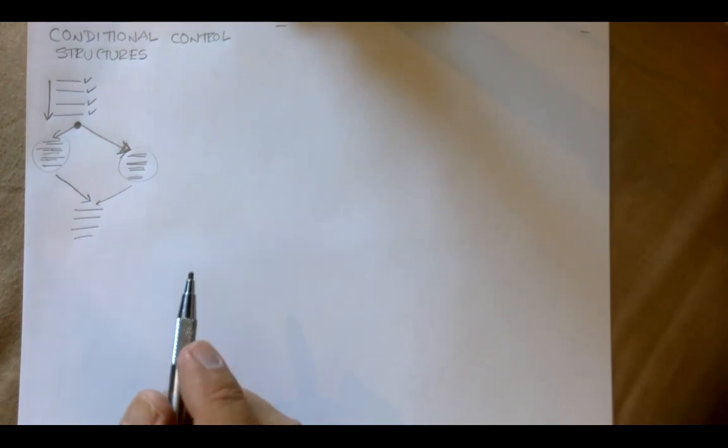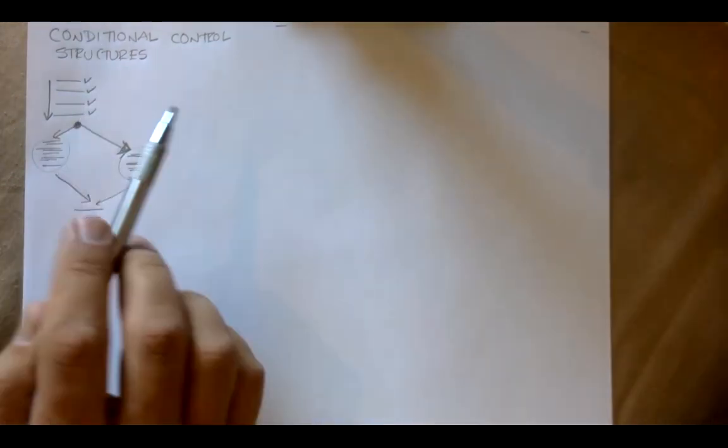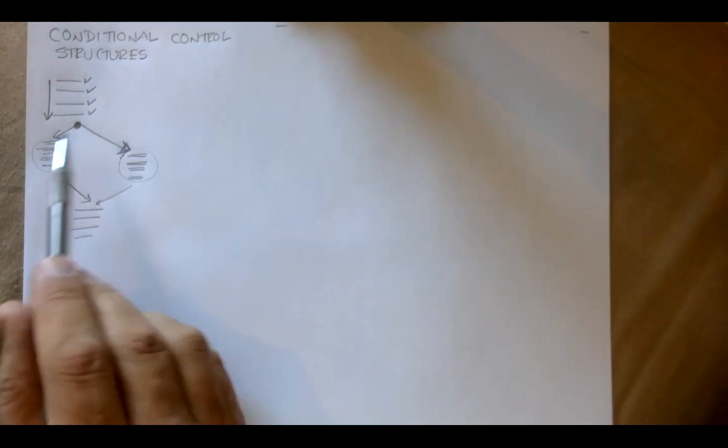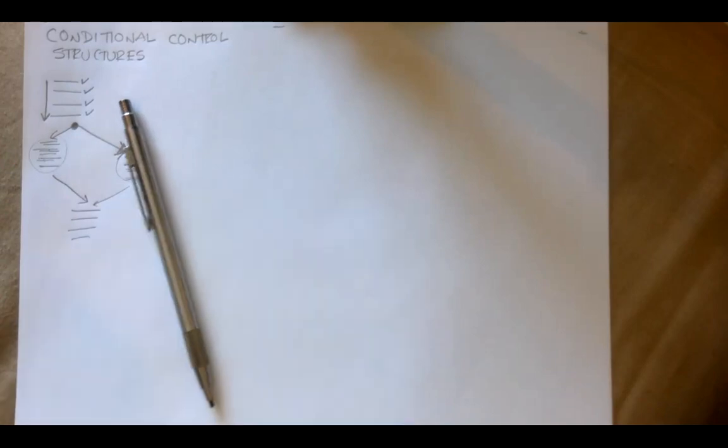Okay, so basically, this is the concept of conditional control structures, and everything else starts from this, and it makes a whole variety of options that we have. But let's work on an example.